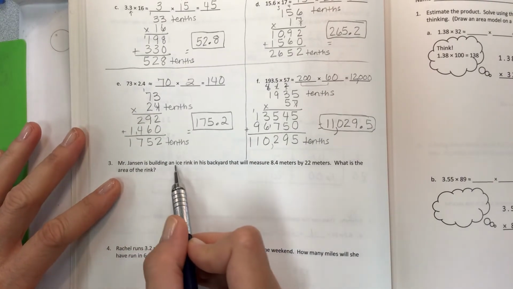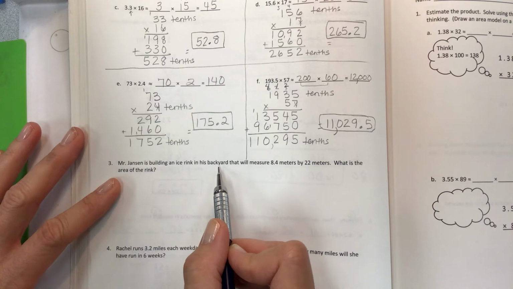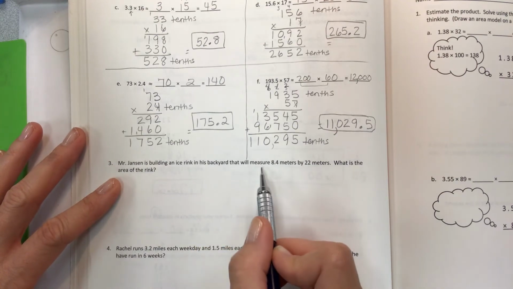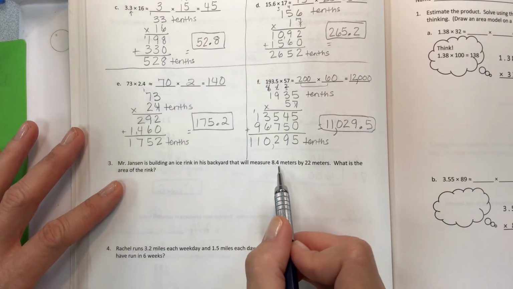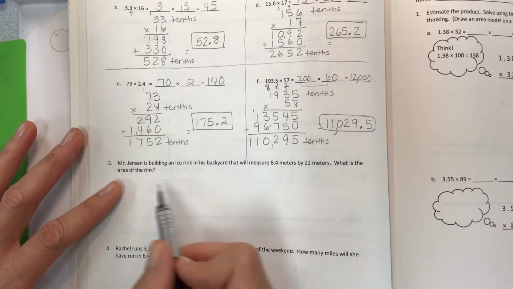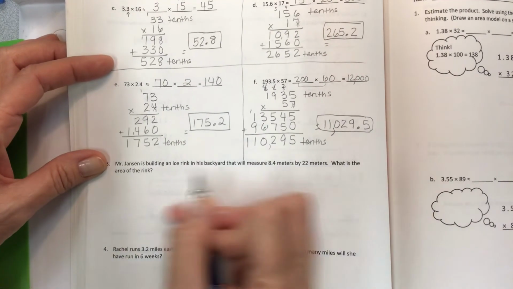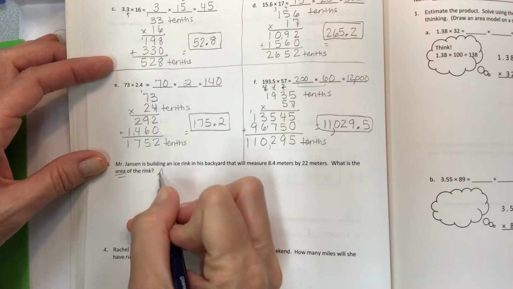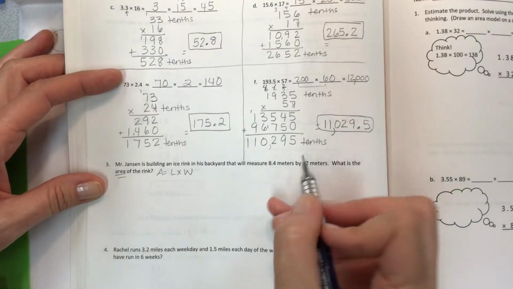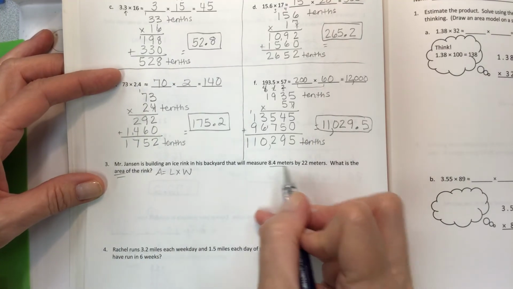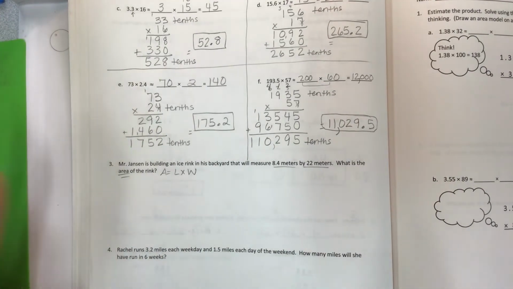Okay, Mr. Jansen is building an ice rink in his backyard. What? That will clearly not be in California. That will measure 8 4/10 meters by 22 meters. What is the area of the rink? Area, they're always throwing this in there. Area is the length times the width. Memorize this formula.